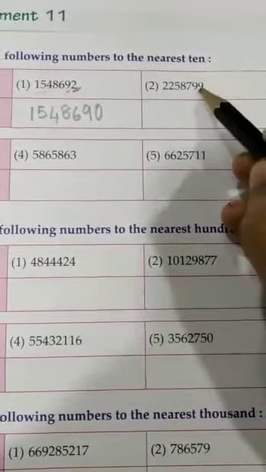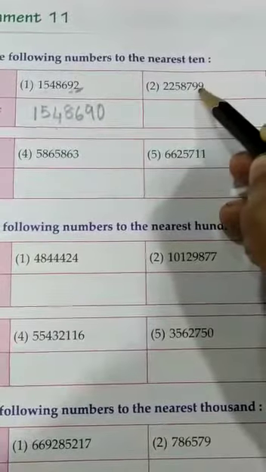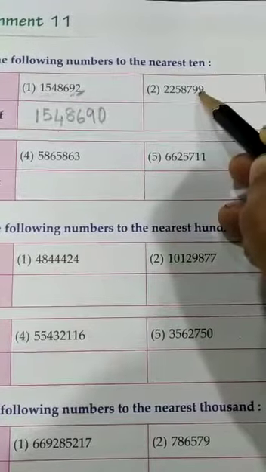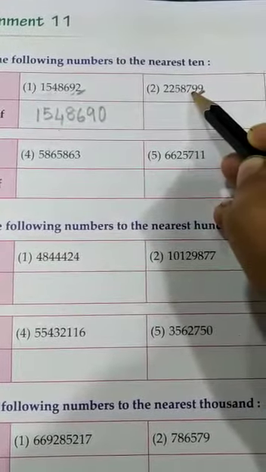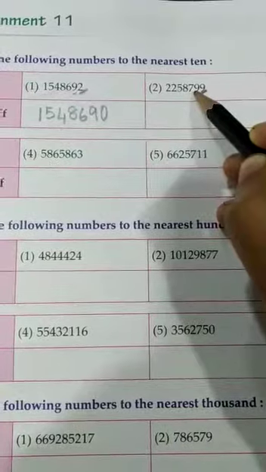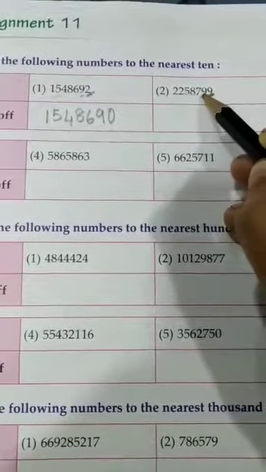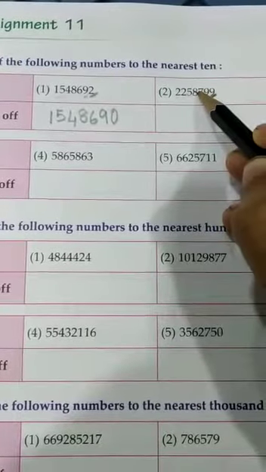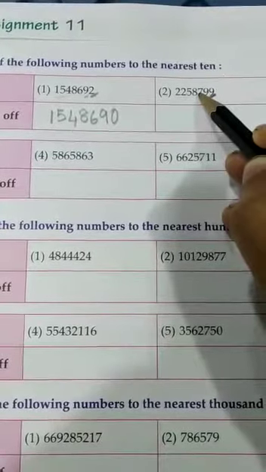So you have to round it up, and it will affect the tens place number. Here the tens place is 9. So 9 will go to the next number, which is 10. You cannot write 10 in the tens place, so that will go to the next number. This 7 will change into 8.